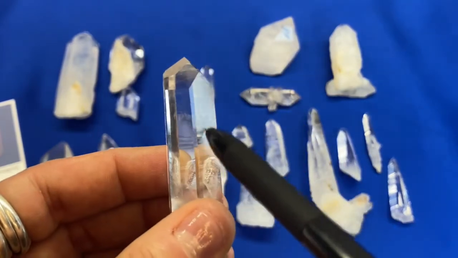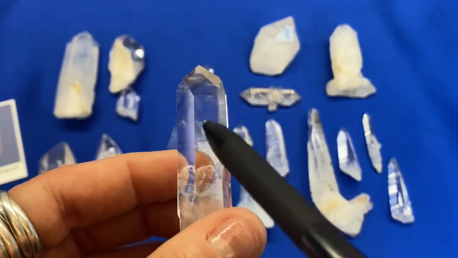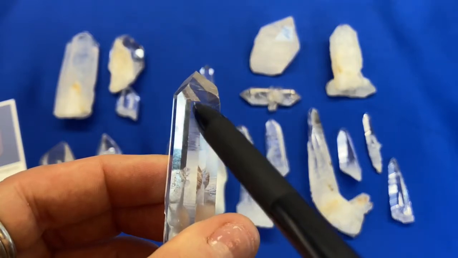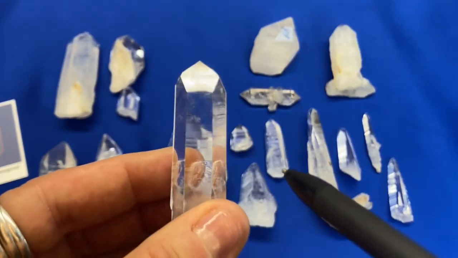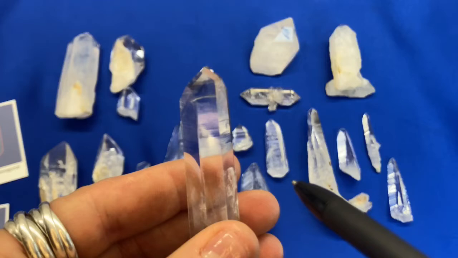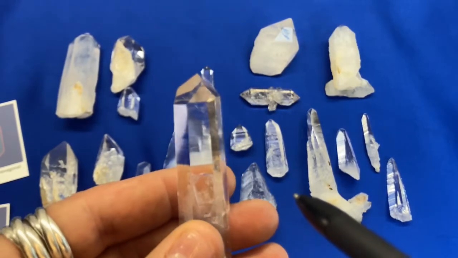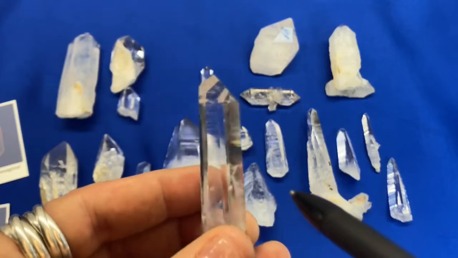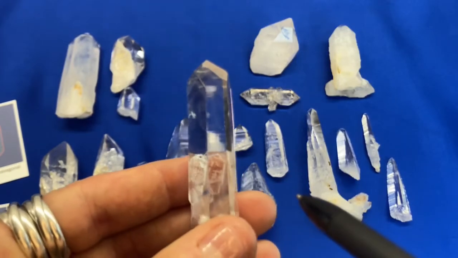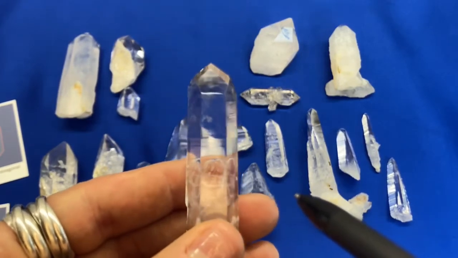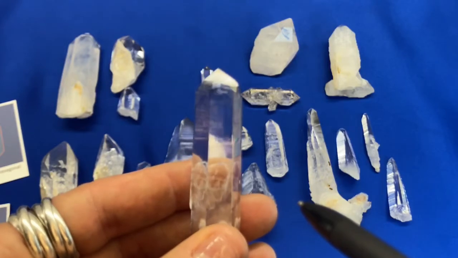And we have the side comes up to a perfect point, another side comes up to a perfect point. And that does continue on the other faces. The trigonal habit. This is actually a really beautiful crystal. This is almost perfect.